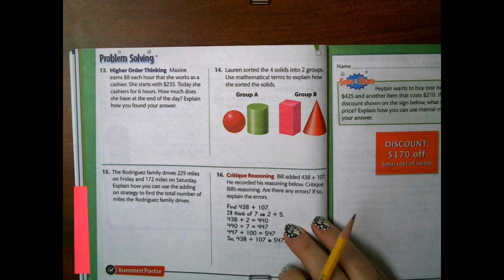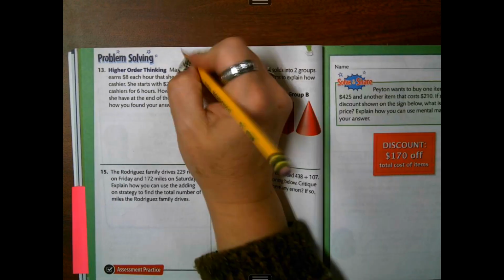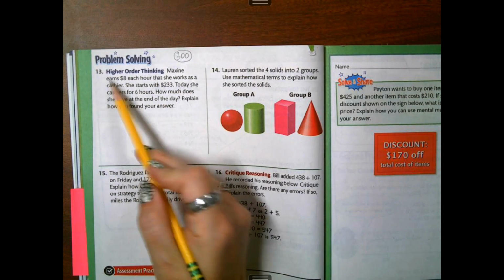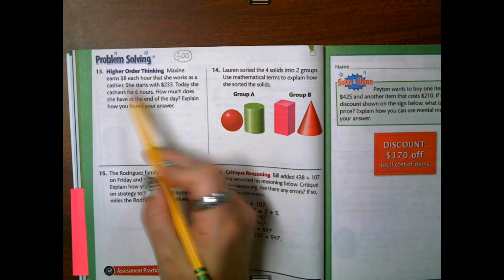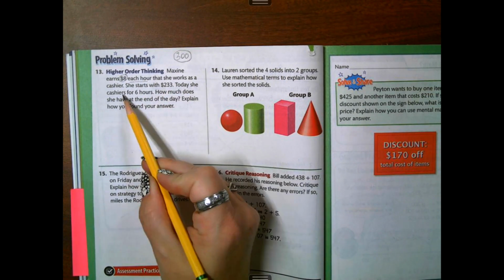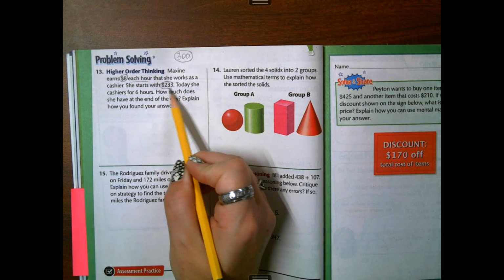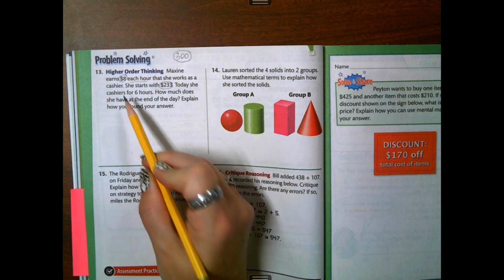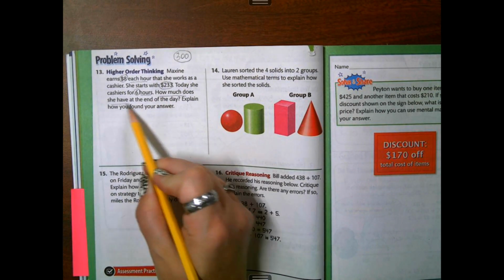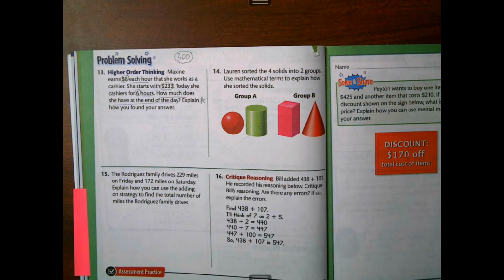This is topic 8, lesson 3, problem solving. We are on page 300. Number 13, higher order thinking. Maxine earns $8 each hour that she works as cashier. She starts with $233. Today she cashiers for 6 hours. How much does she have at the end of the day? Explain how you found your answer.